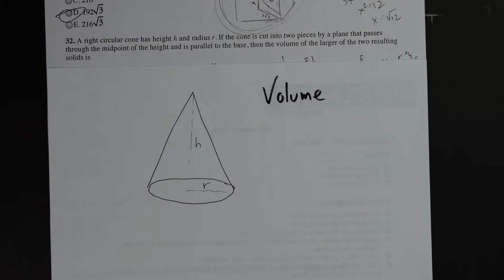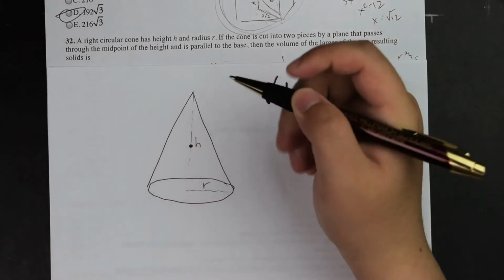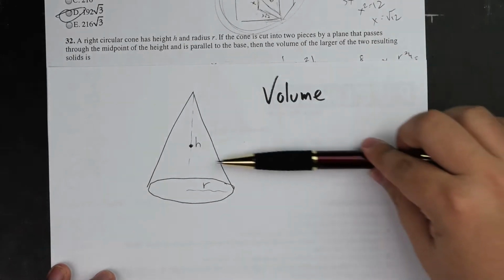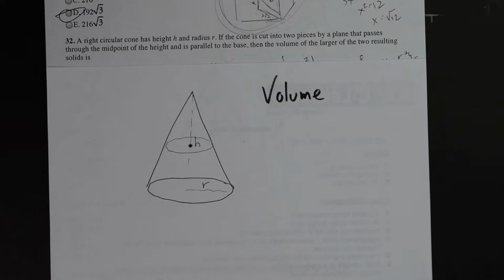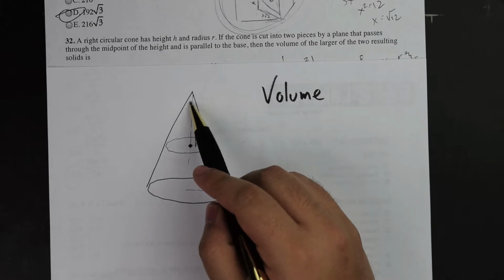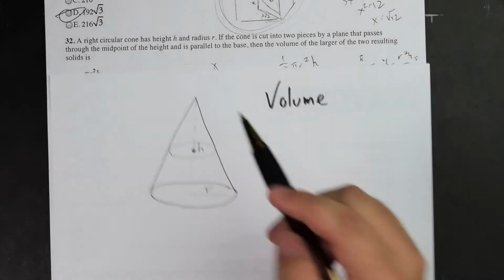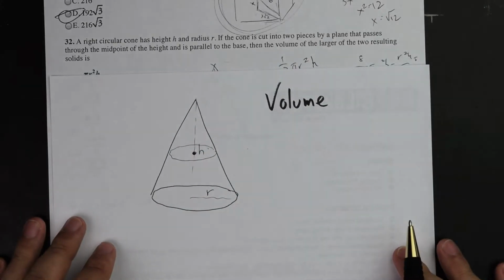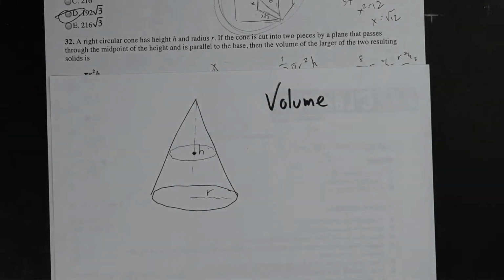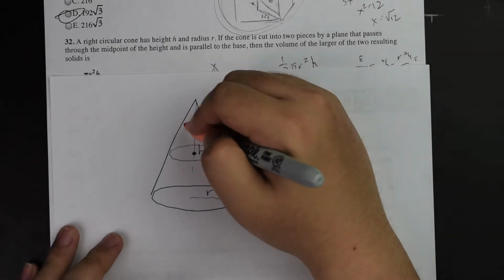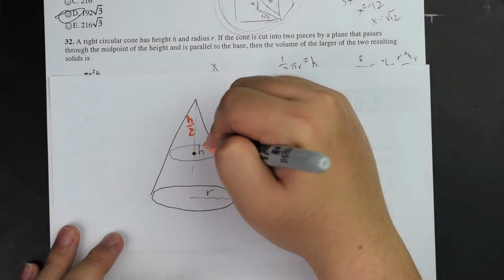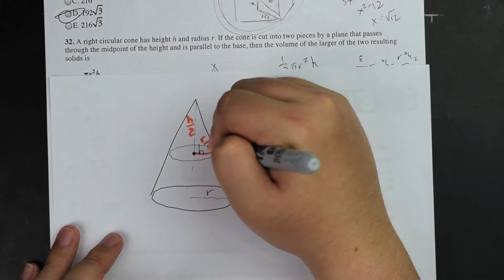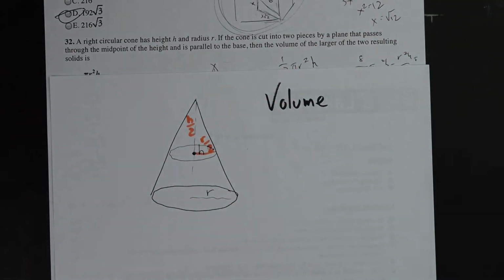And so when I'm doing this type of question, it mentions that if the cone is cut into two pieces by a plane that passes through the midpoint, meaning the middle center area of this cone. So there's a plane that's chopping through this, it's just cutting through this. So imagine as if there's a little cone right here, and what happens is that the different values for this little cone will be h over 2 and r over 2 because it cut through. So I'm going to do different colors so you could be able to visualize that, okay?